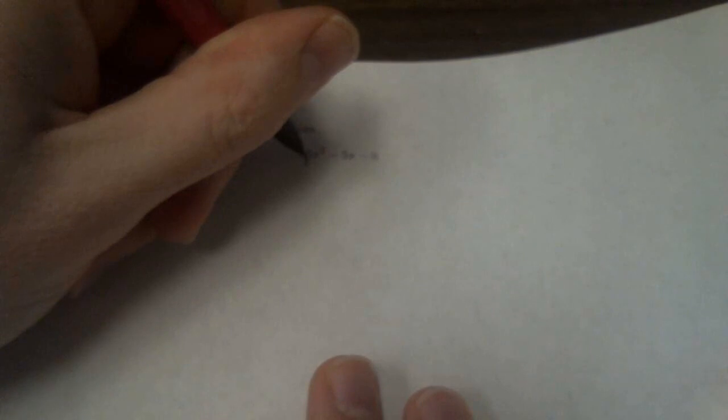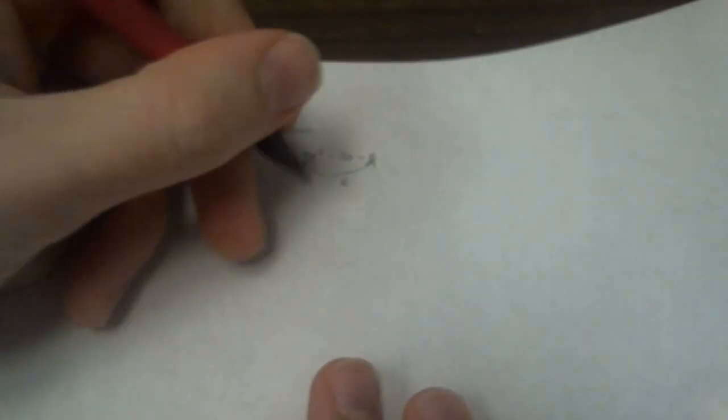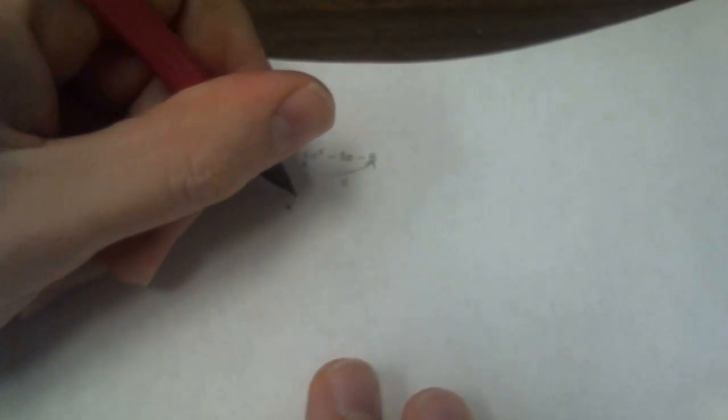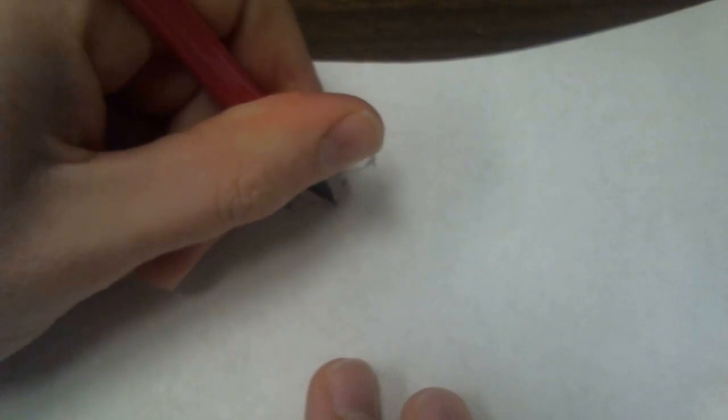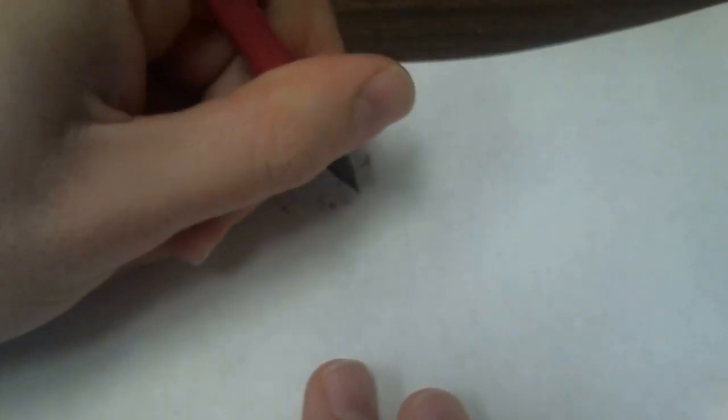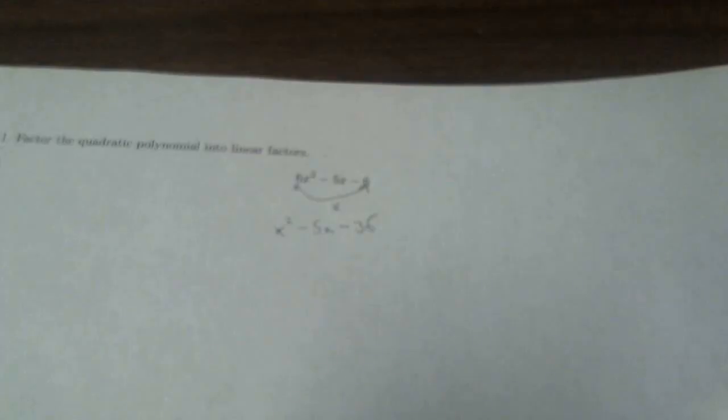The slide and divide technique works like this: you take your leading coefficient and slide it, and when you do that, you multiply it by the constant term. So we end up with x squared minus 5x minus 6 times 6, which would be 36. And then we're just going to factor this expression.